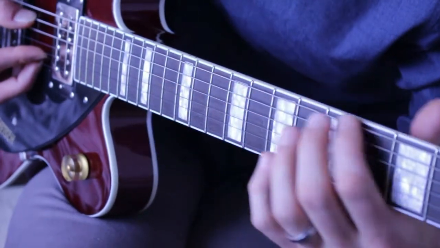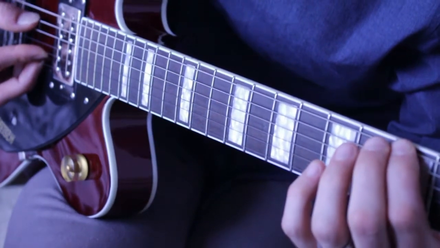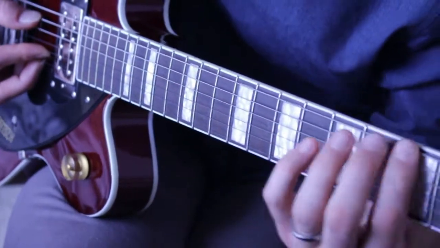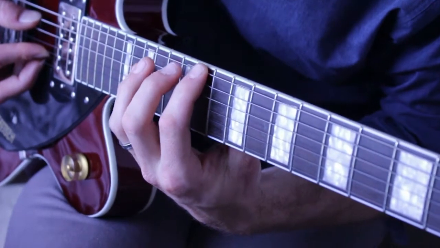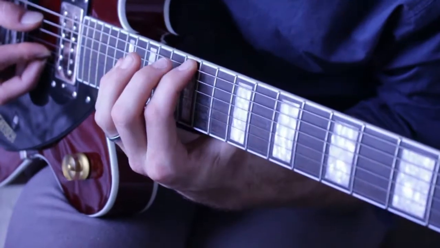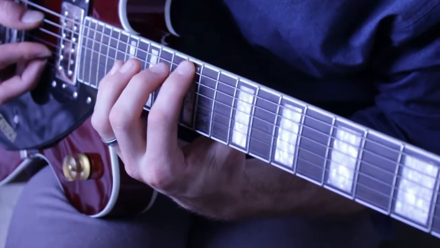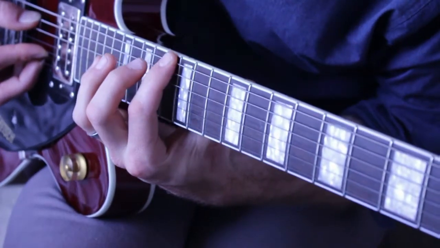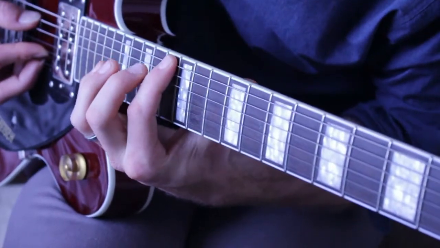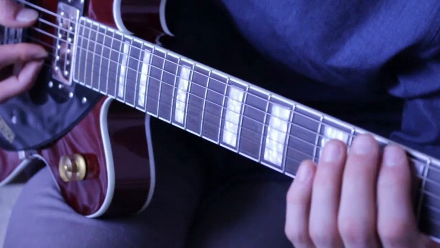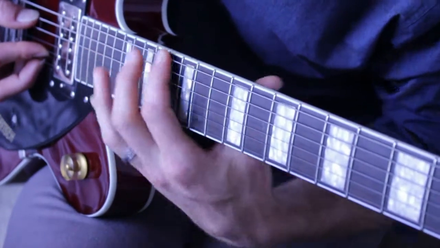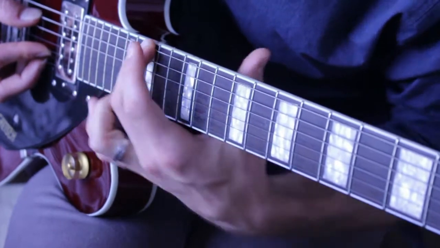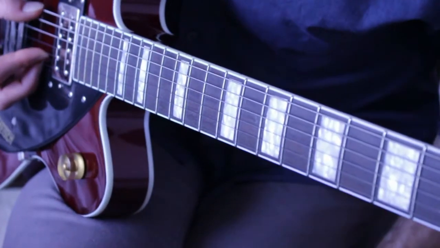If we keep going, we have the minor 6. There's the minor 6. One more is major 6. Then we have minor 7. And then finally major 7, and then the octave note.